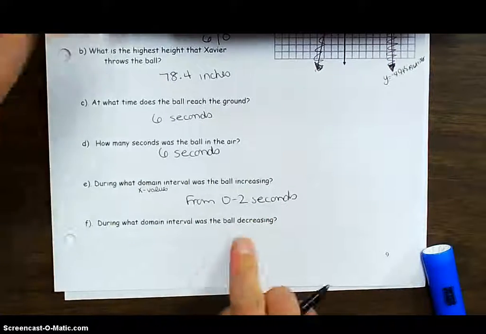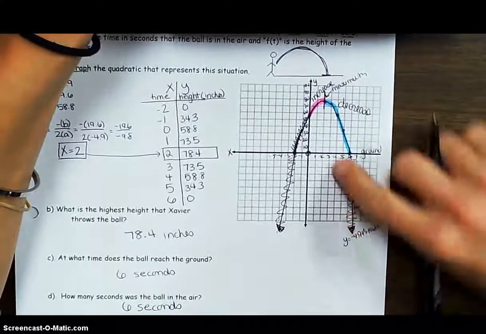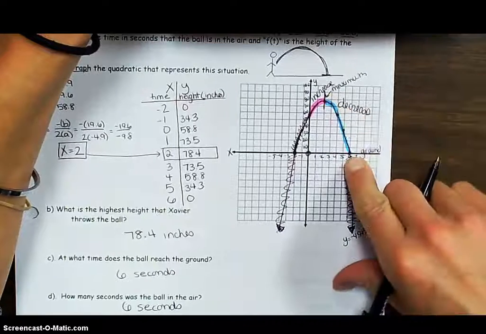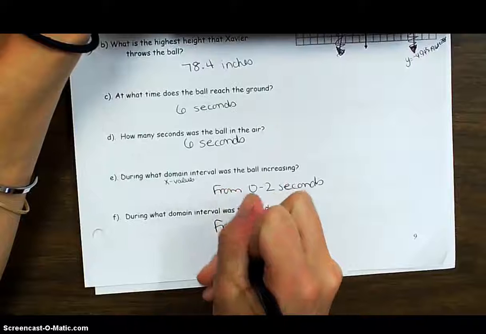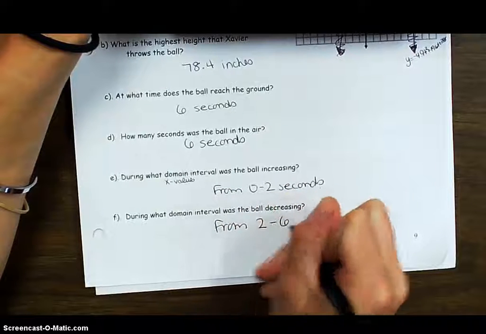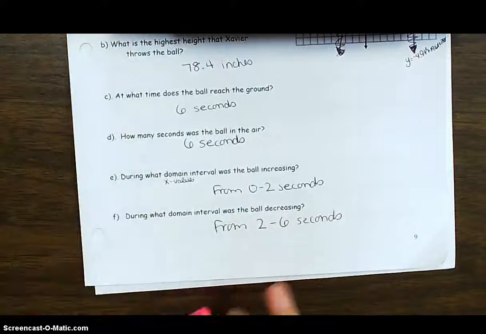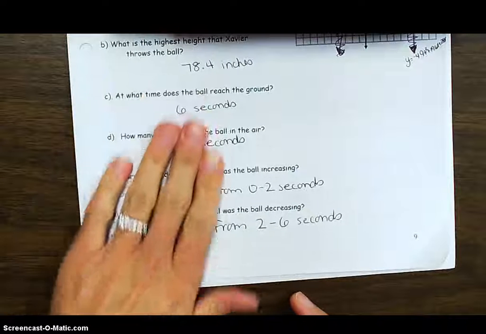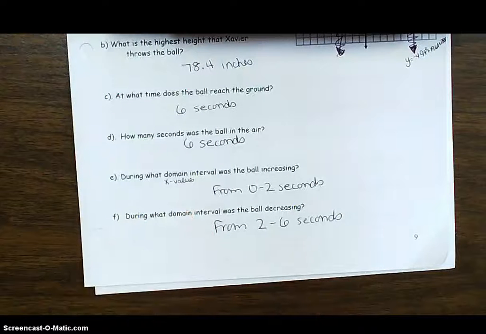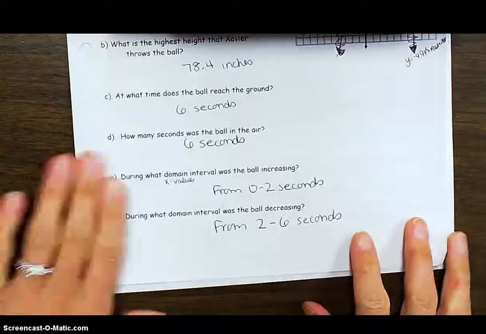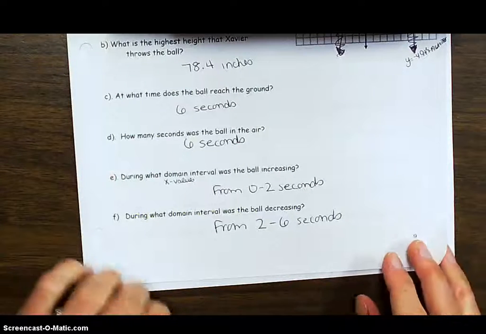During what domain is the ball decreasing? So let's go back. So the ball is decreasing, so it starts here at the top at 2 seconds and it decreases until it hits the ground at 6 seconds. So here it would be from 2 to 6 seconds. So ladies and gentlemen, this is what we call exploring our parabolas. We're exploring the quadratic function in terms of the situation that it is modeling.